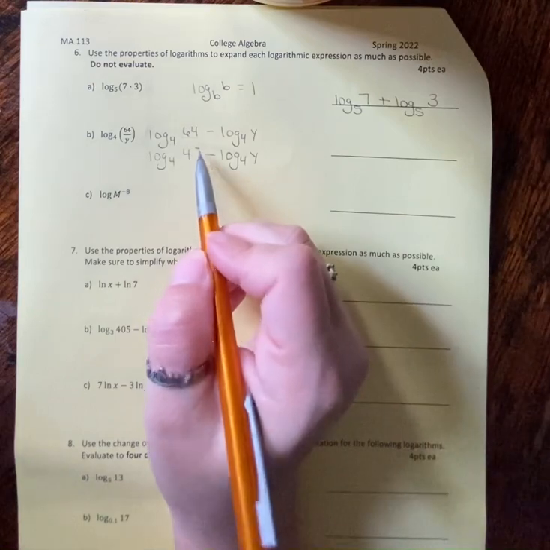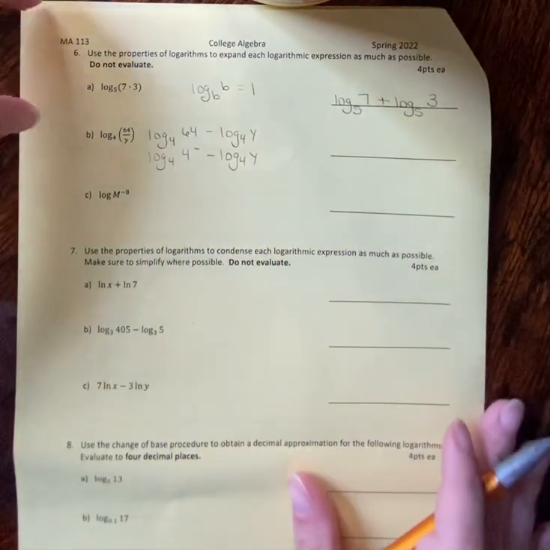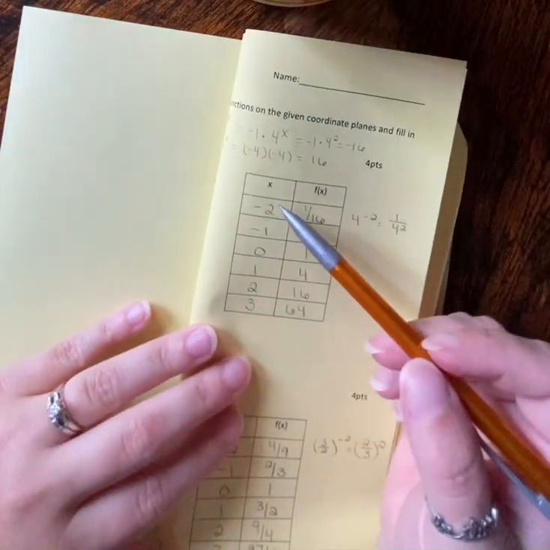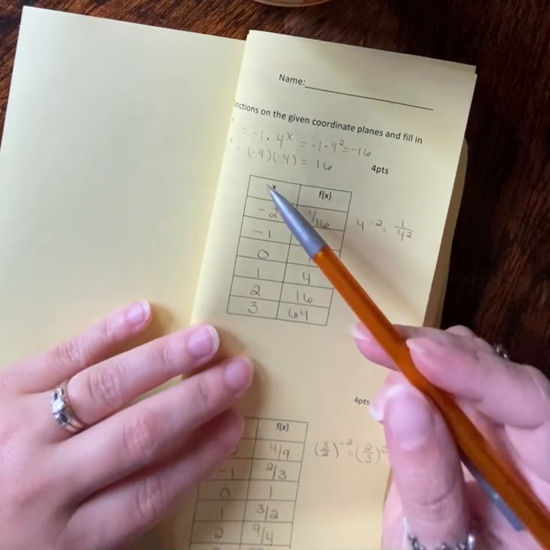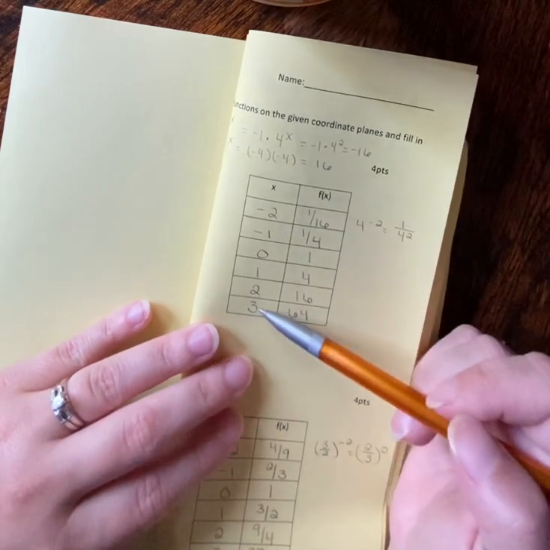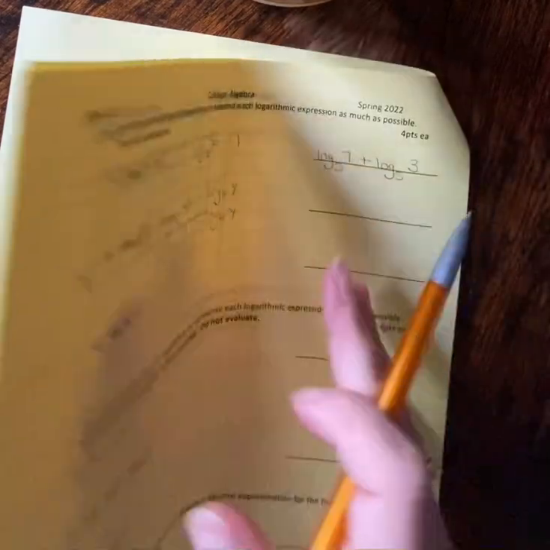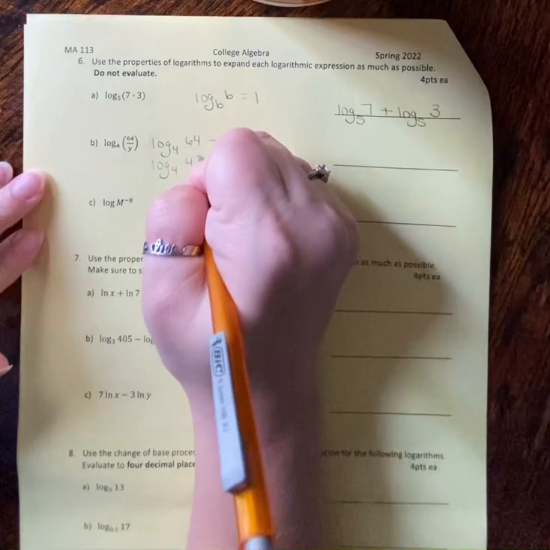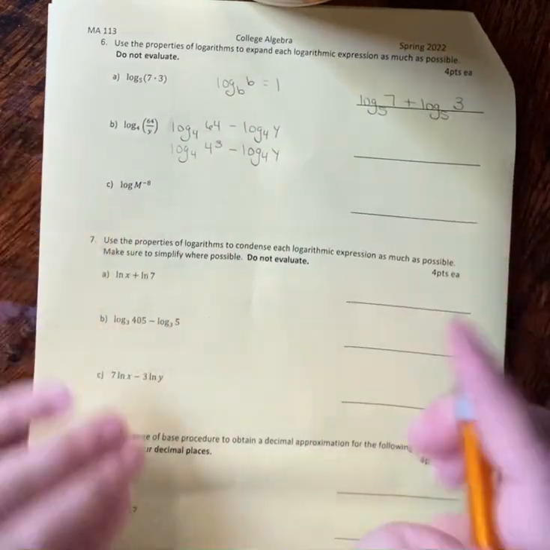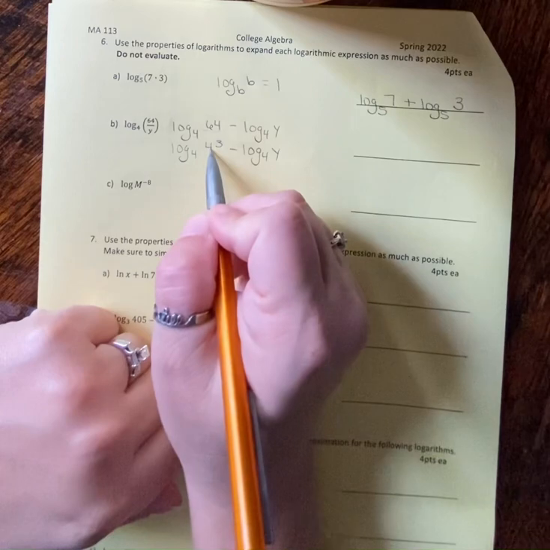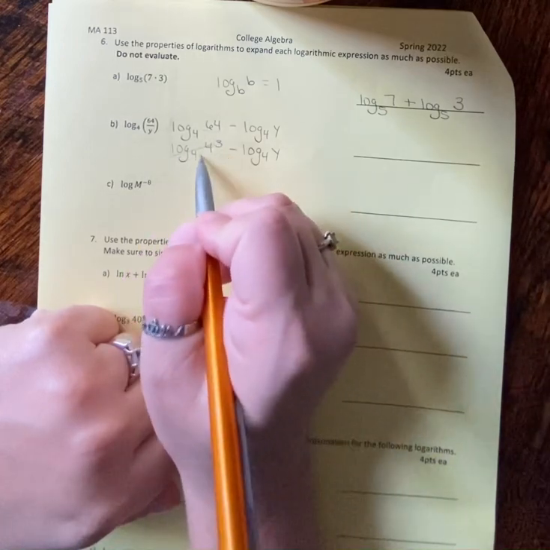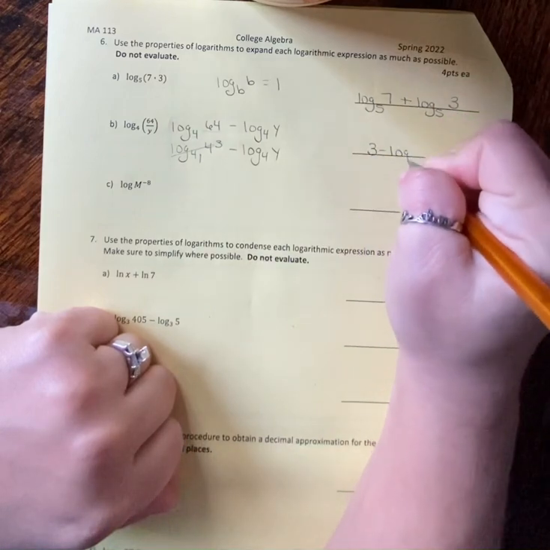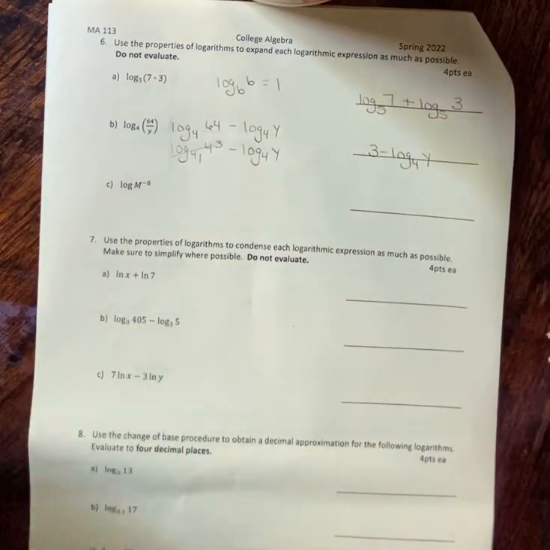Well, 4 to what power is going to give me 64? If you weren't totally sure, we did already compute this on the very front page. Whenever we did our t-charts for number 1, this was 4 to the x power. 4 to the third gave us 64. So that means this is log base 4 of 4 to the third power. Since the base is the same as what I'm taking the log of, all of this simplifies to 1. So that's going to leave me with 3 minus log base 4 of y.